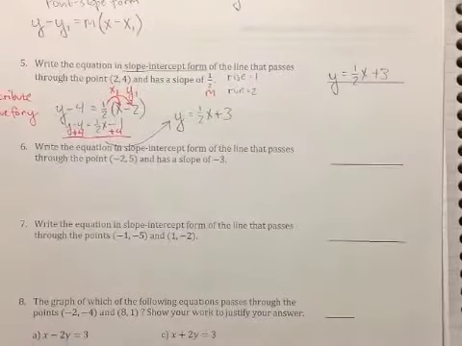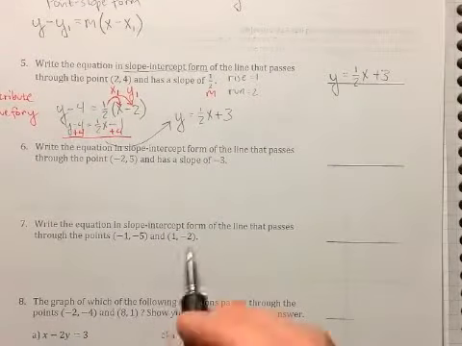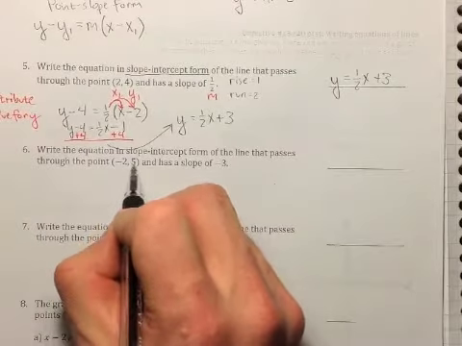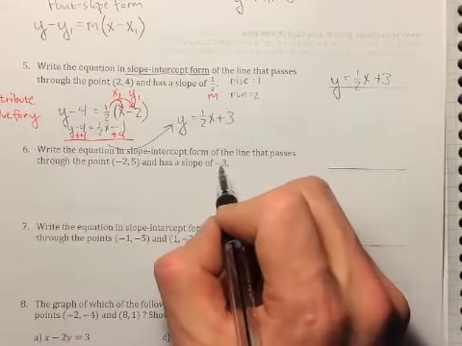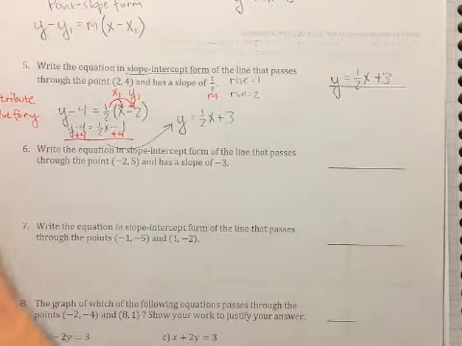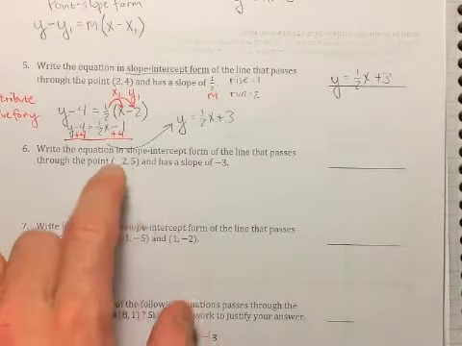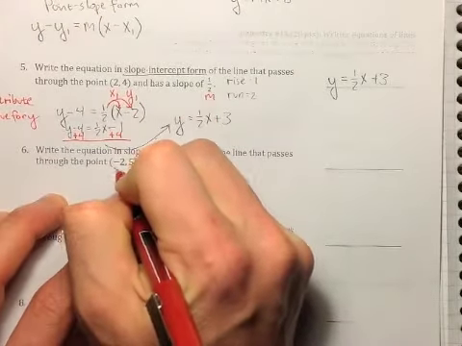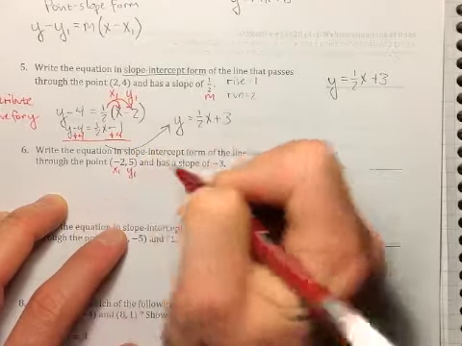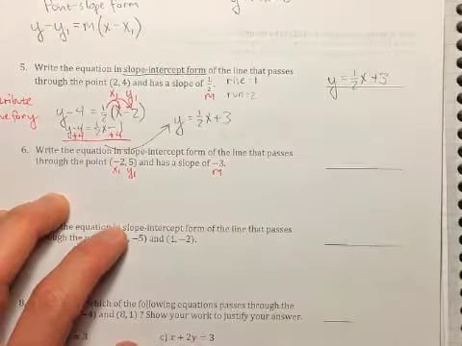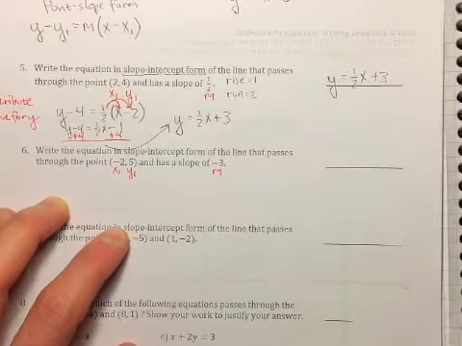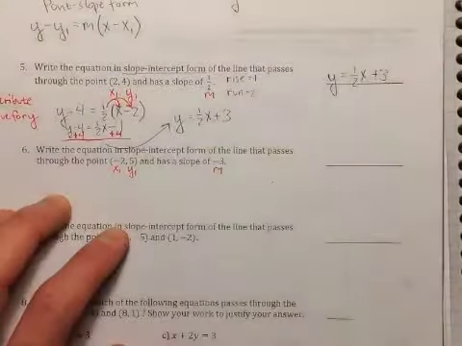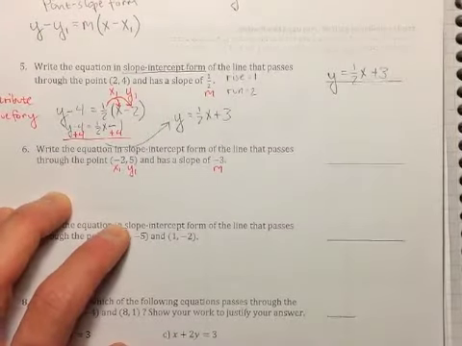Okay, let's look at problem number 6. Write the equation in slope-intercept form of the line that passes through the point -2, 5 and has a slope of -3. Okay, so again, it looks like we're given the same exact pieces of information that we were up here. So we're going to do the same exact steps. This is x1, this is y1, and this is the slope. So go ahead and pause the video and try this problem on your own. It should be exactly the same as this. Did you really pause the video?